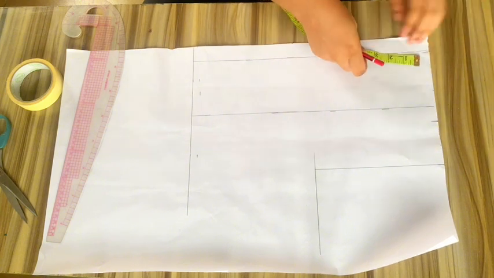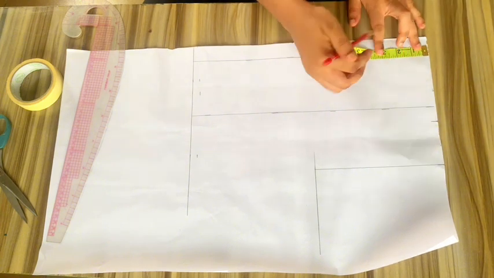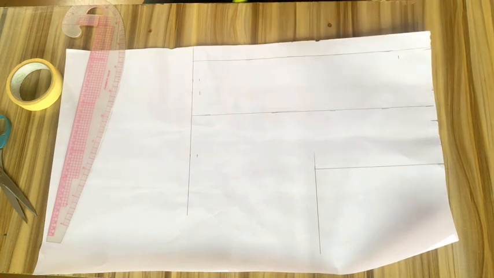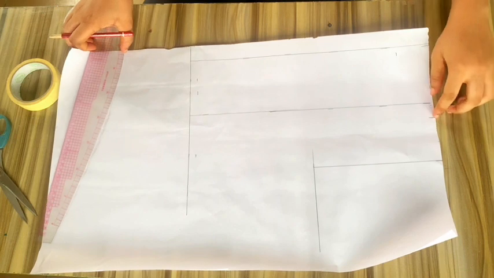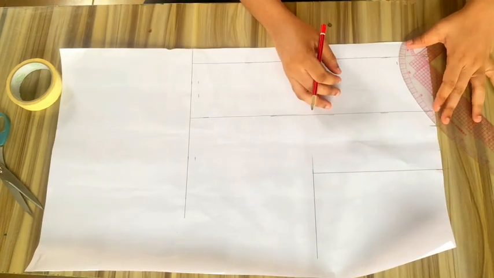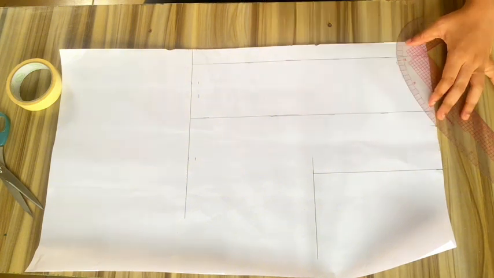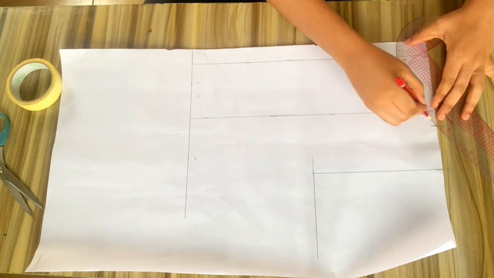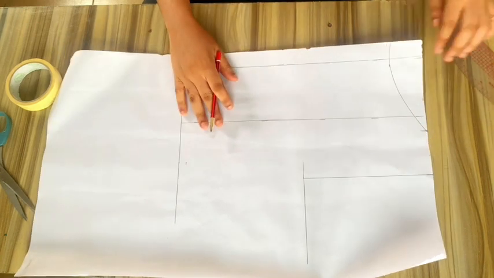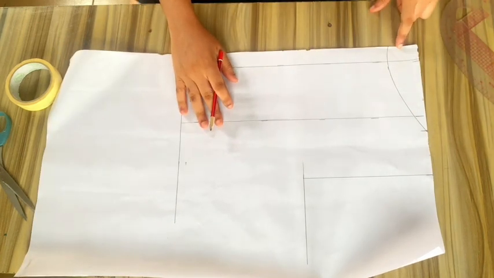Now for the depth, I think I'll be working with 1.5 inches or 2 inches instead. So I'll mark 2 inches and I'll go ahead and connect this 5 inch that we have here all the way down to the 2 inch line that we have. Connecting the neck width, we'll be extending it all the way to the 1 inch allowance that we have. So this is what it's looking like.